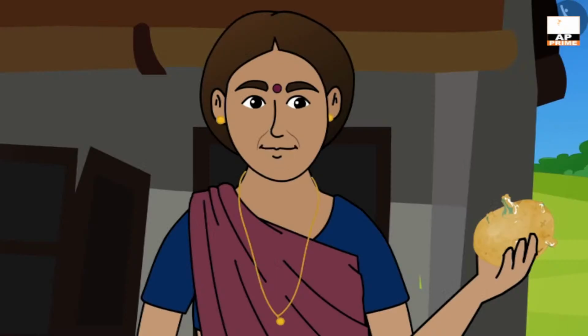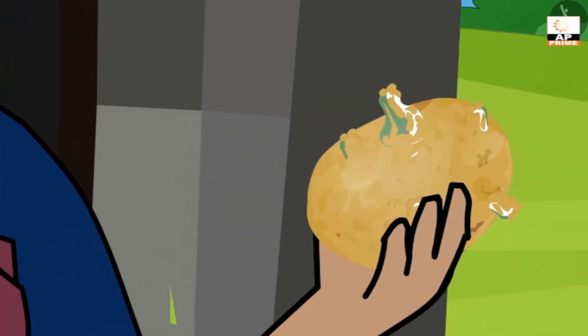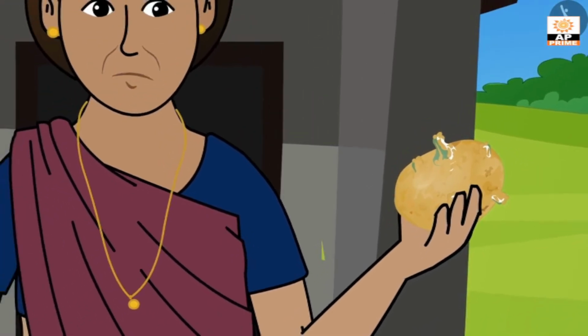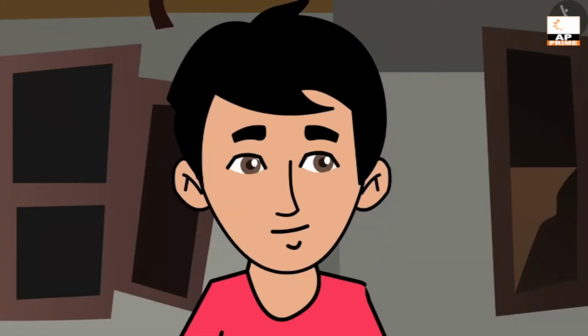Yes, children. Rani's mother was right. This is known as the eye of the potato. Why don't all of you conduct an experiment? You will understand better like that. What kind of an experiment, Mother?